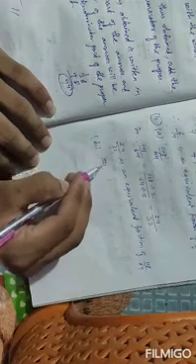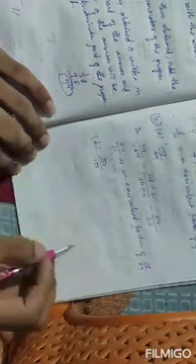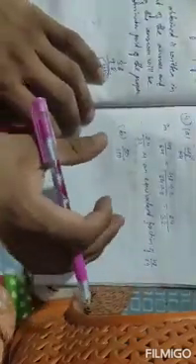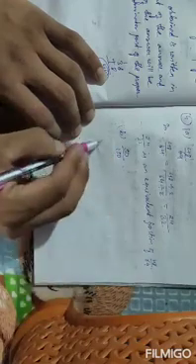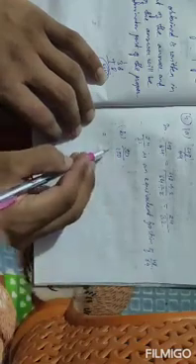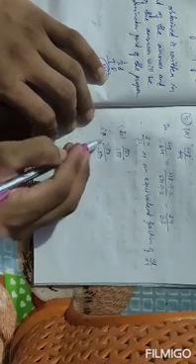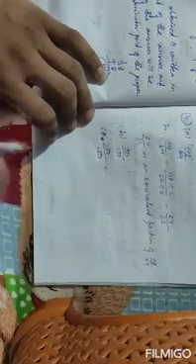Similarly, I will do one more. In question B we have 50 by 150. Now you have to find the equivalent fraction of this by dividing both numerator and denominator by some number.